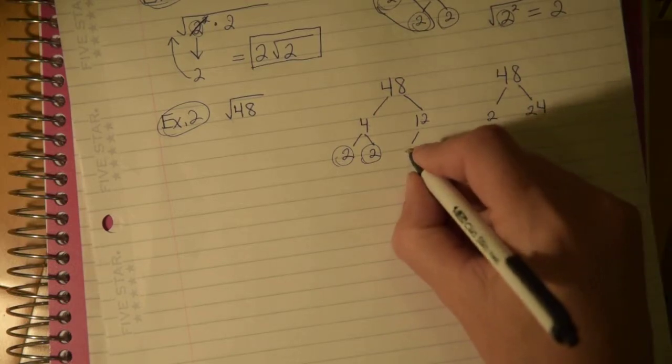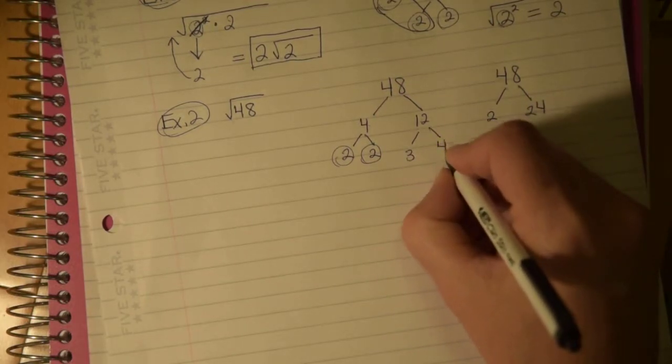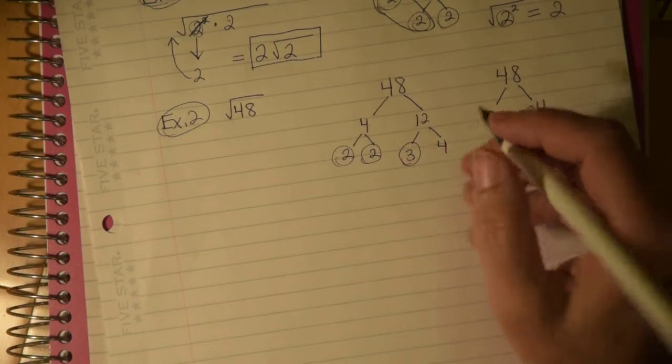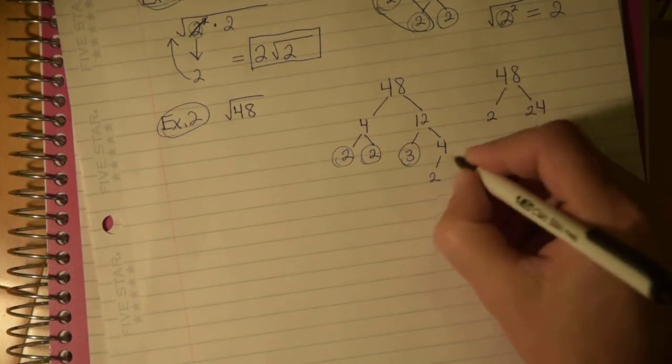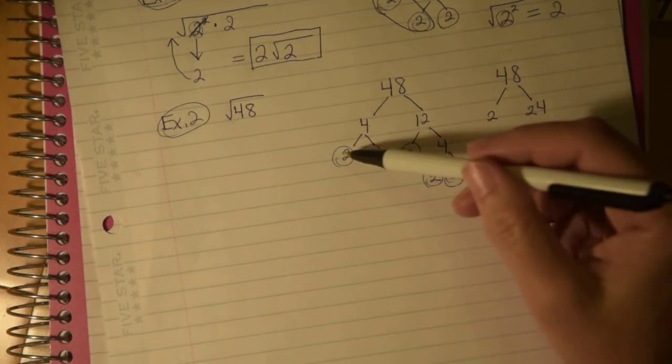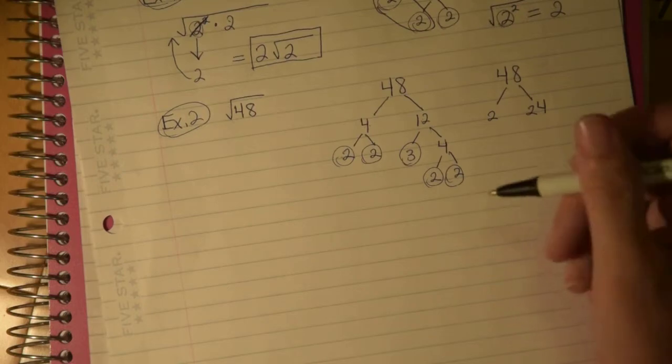12 I could divide by a 3 and a 4. I could have also done 2 and a 6. 3 is prime, but 4 can be further broken down into 2 times 2. So I have four 2's and one 3.